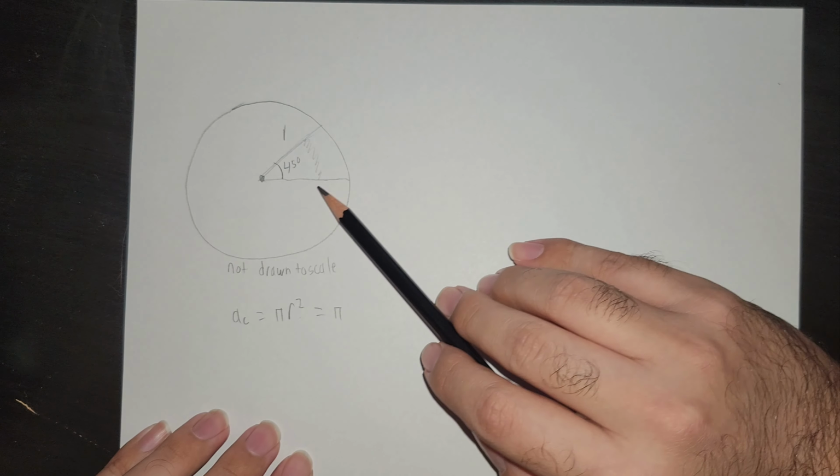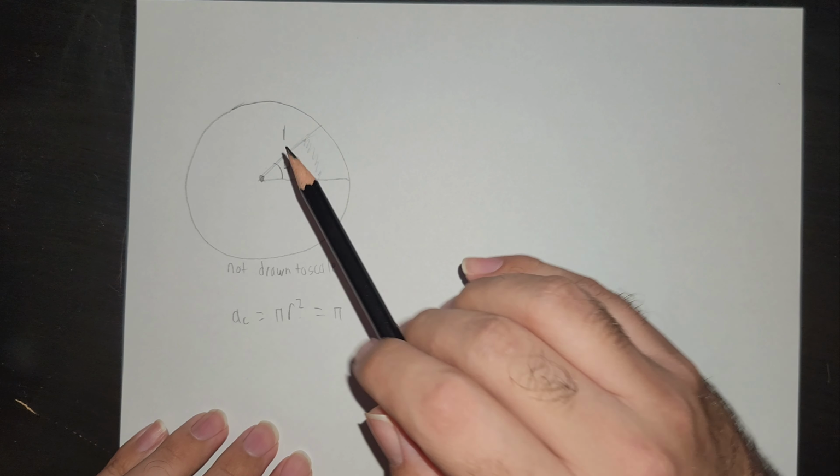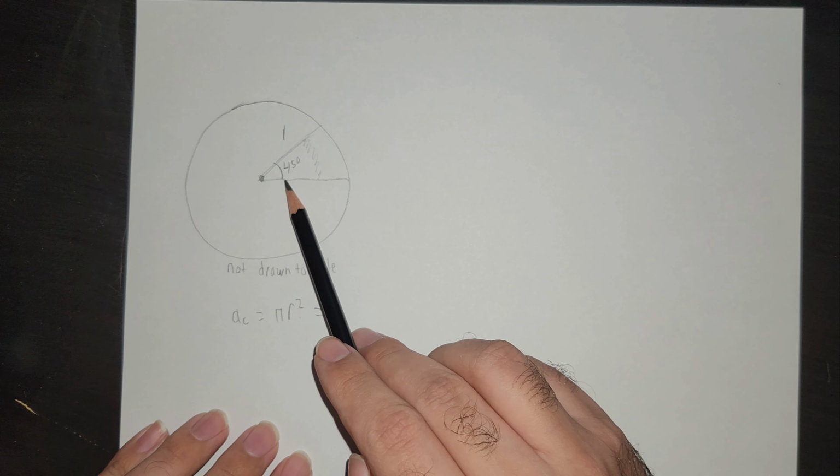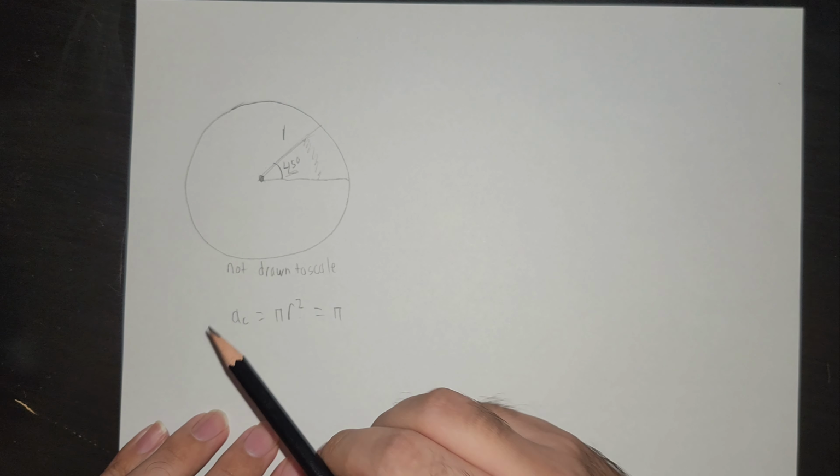You see, the area of this is exactly the ratio from this amount of degrees to the total amount of degrees in a circle, or 360.